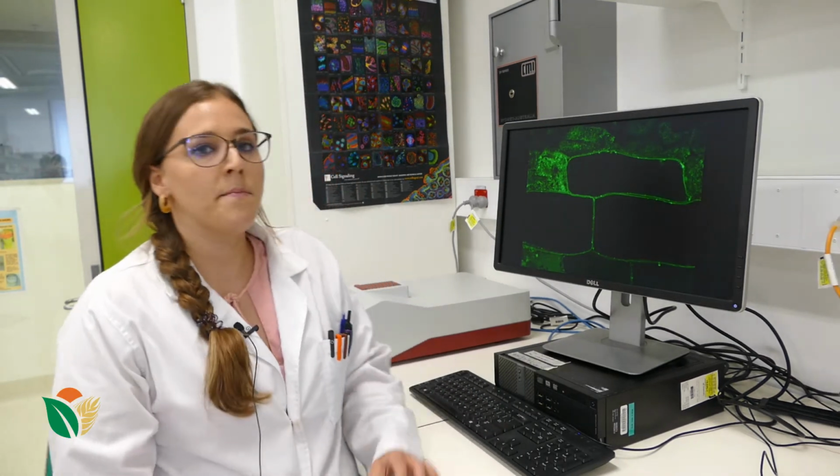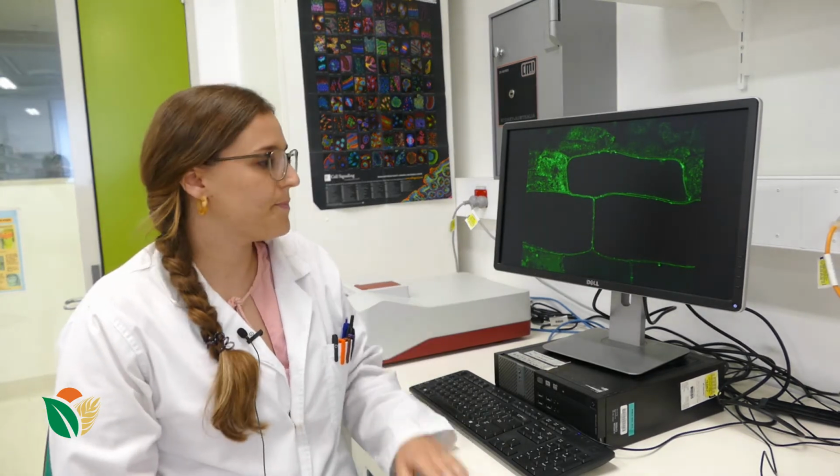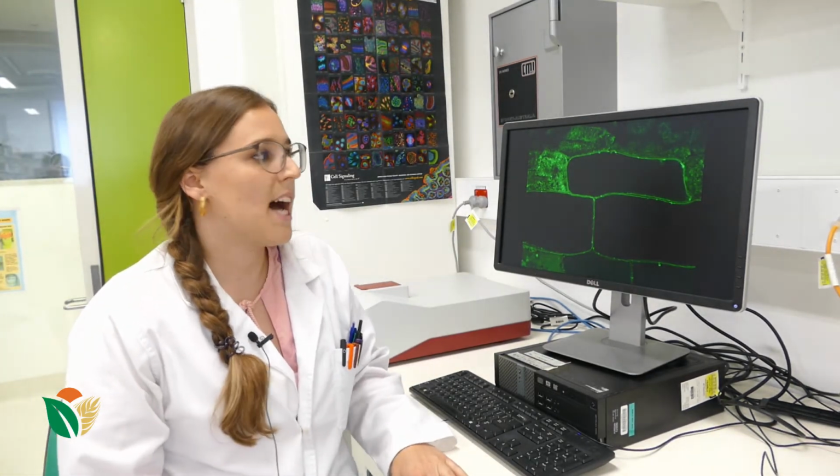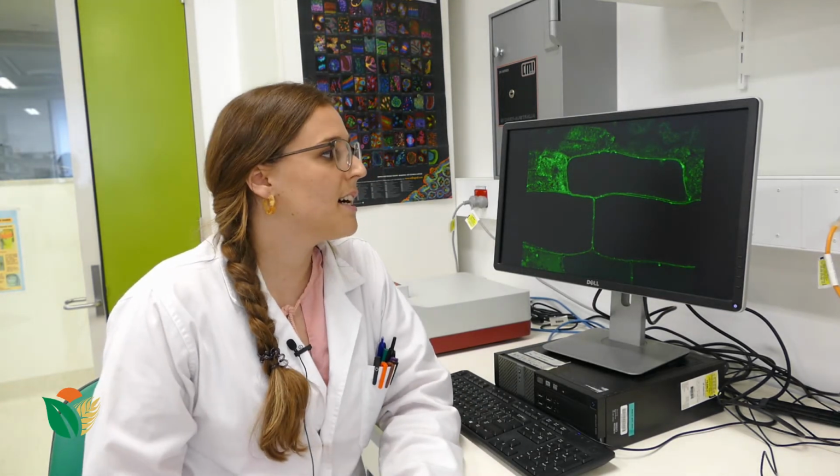So here we're looking at a plant cell, and we've attached a green fluorescent protein to an aquaporin of interest. So we can use a laser attached to the confocal microscope to light up this green protein, which glows in the dark and acts a bit like a torch, which is able to guide us and tell us where the aquaporin is located.